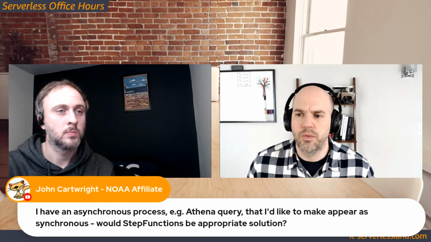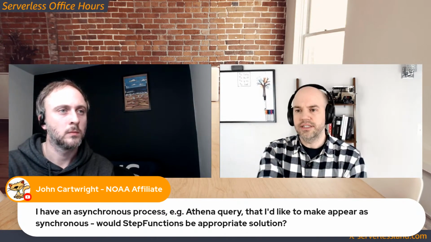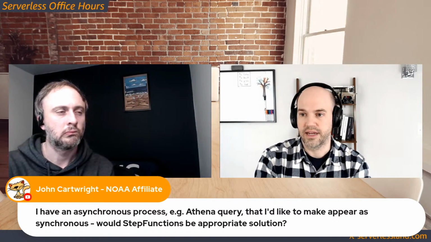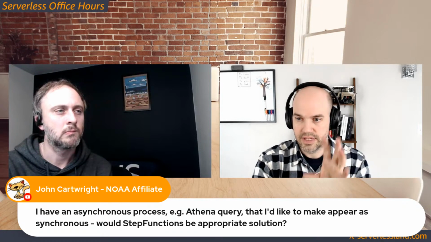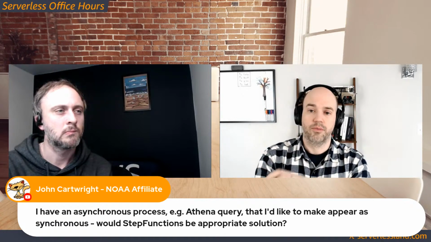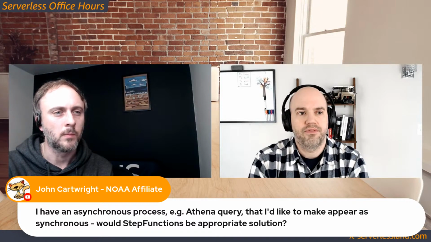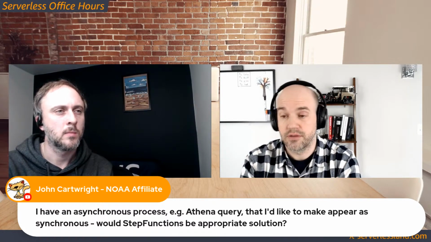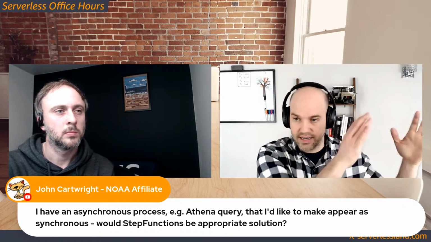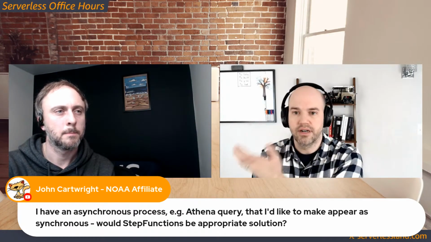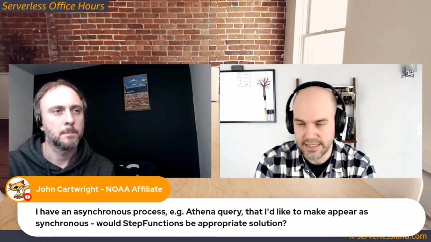Largely depends on what you mean by appear as synchronous. Step functions does have a service integration for Athena. You can start queries and get query status from within the workflow so that you know when something is completed. If you're using express workflows and those complete in under 30 seconds so that you can get it back out through API gateway, then that could appear as a synchronous end-to-end process.